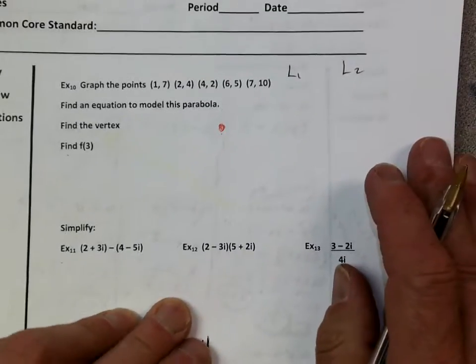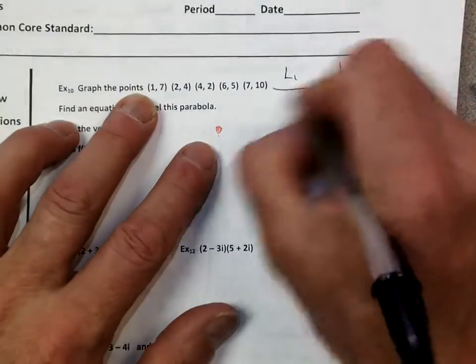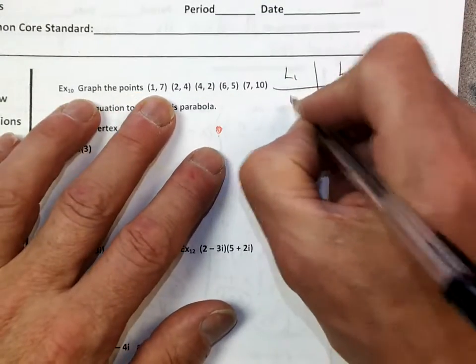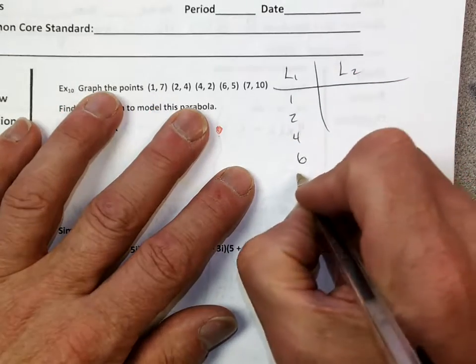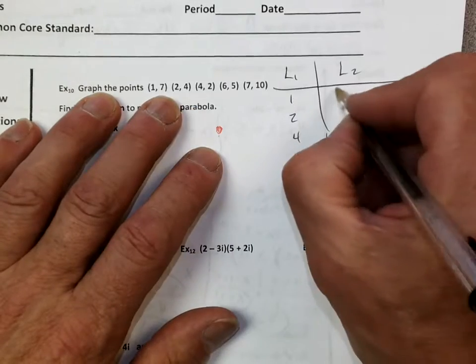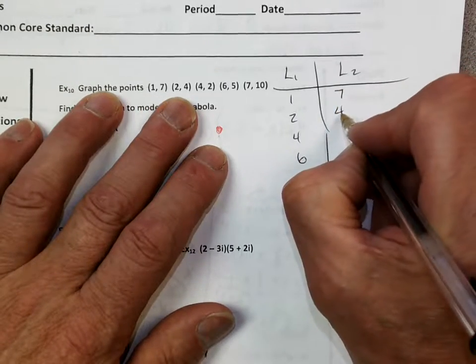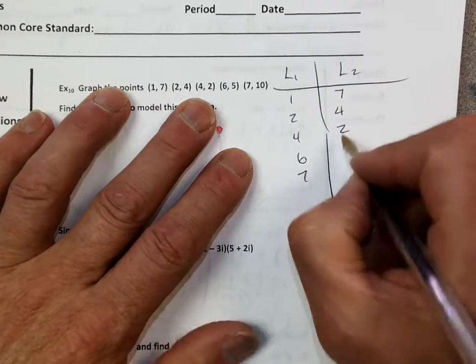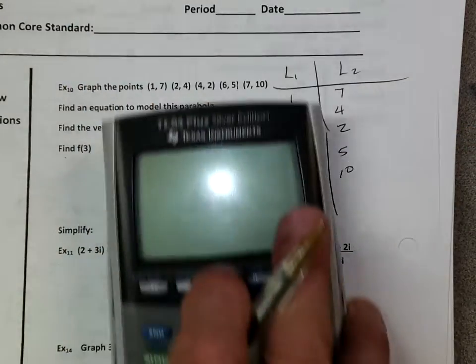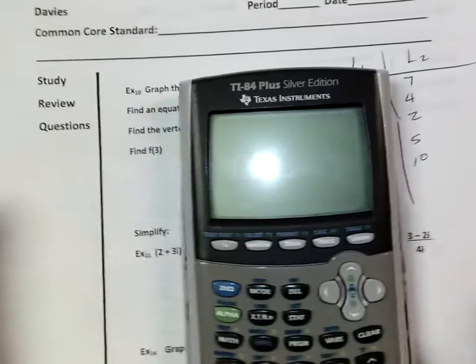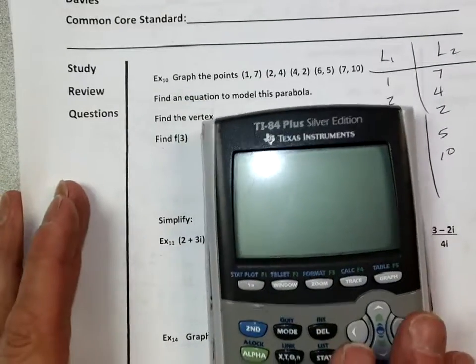In our calculator, list 1 is going to be the x values: the 1, the 2, the 4, the 6, and the 7. List 2 is going to be the 7, the 4, the 2, the 5, and the 10. All right, step by step, and I'll write the steps down on the side.